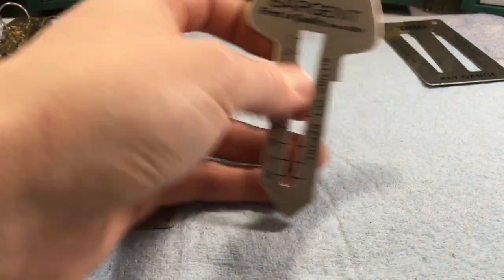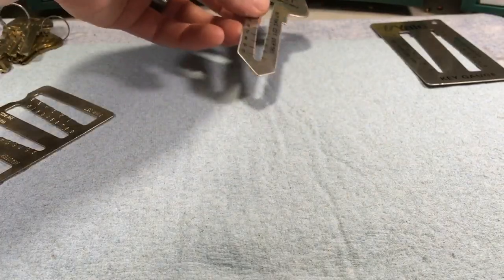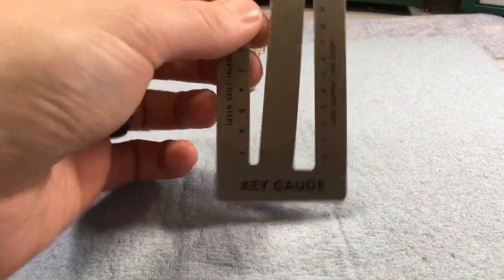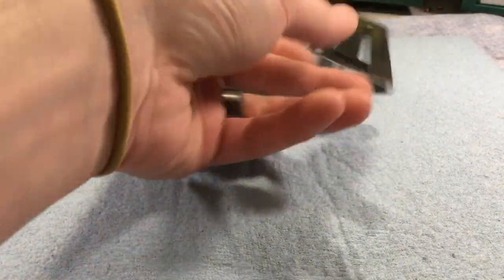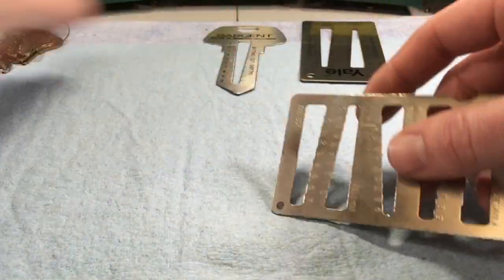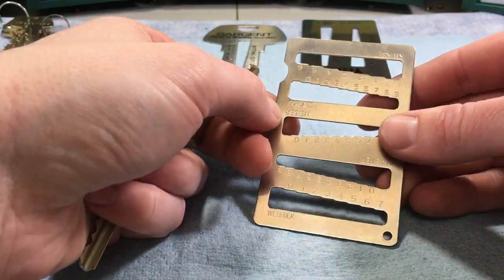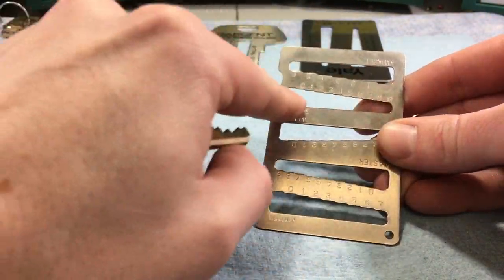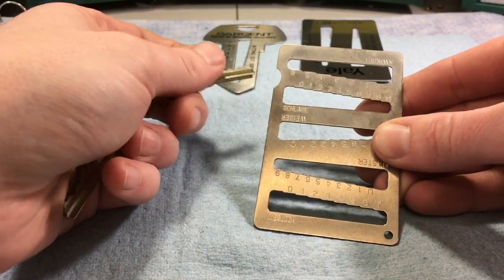Here's one that was made by Sargent that covers their 20 thousandths key bitting specification. And then Yale, since they have two, 19 thousandths and 25 thousandths, it covers both of those. And the way these work, and we'll use this one because it's got a Schlage cutout, there's a cutout portion along with index markers that correspond with the code.